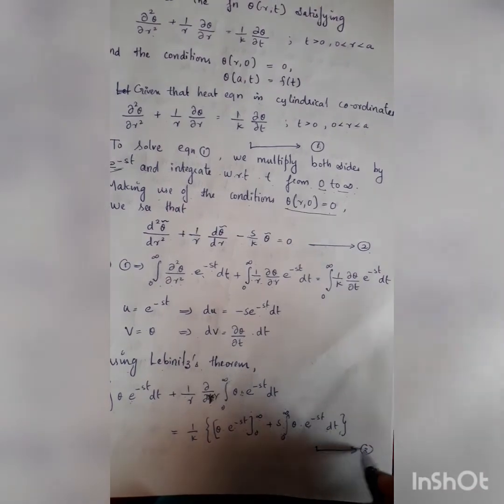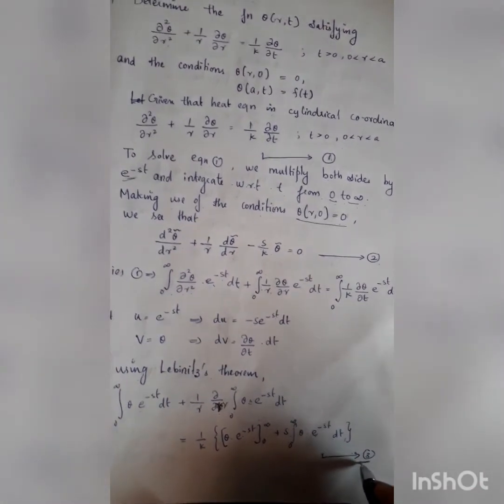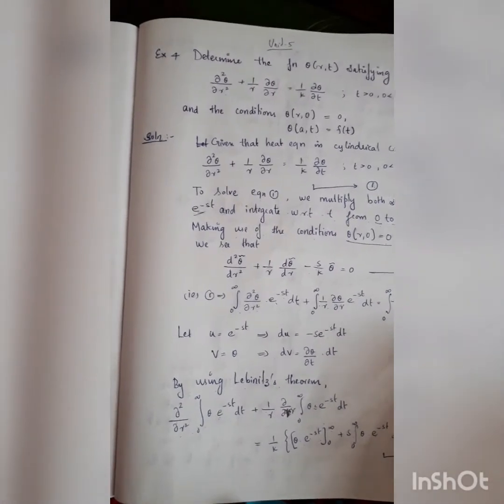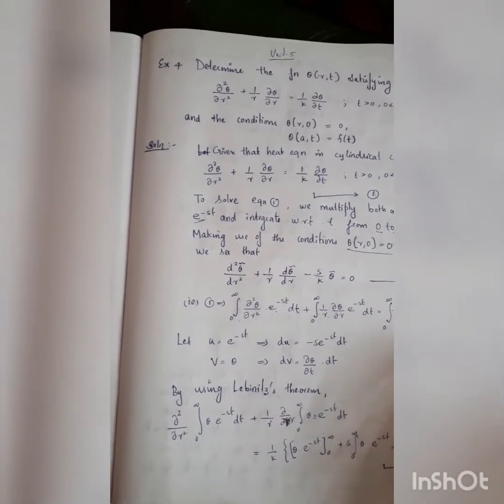Say this equation as equation number 3. That is, here we have taken ∂²/∂r² and ∂/∂r outside.